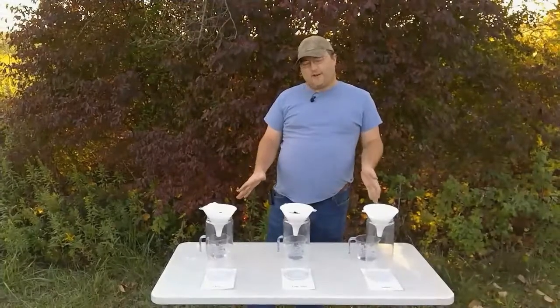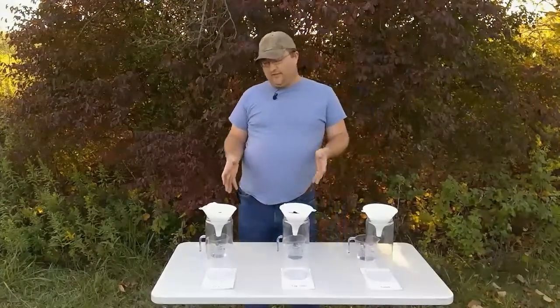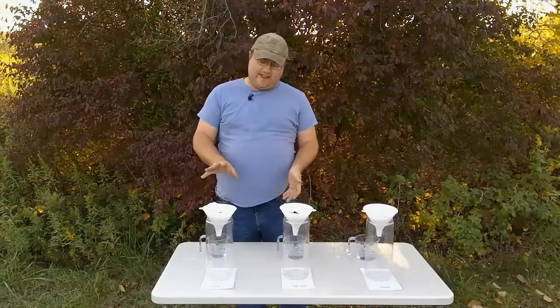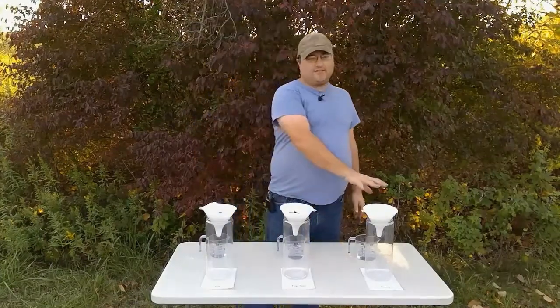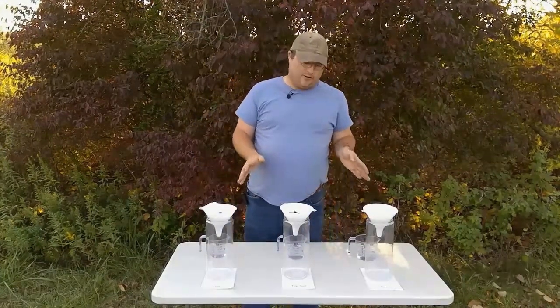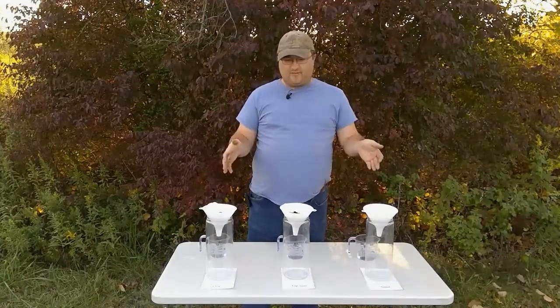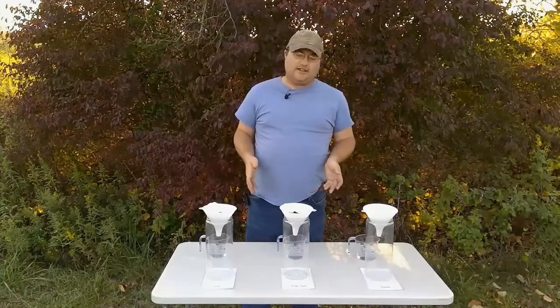So this demonstration will be for soil infiltration of the water into the profile of the material. Here today we have clay, topsoil, and sand to represent different parts of the soil structures. Based on things we talked about earlier, there will be different rates of infiltration in each of these materials.